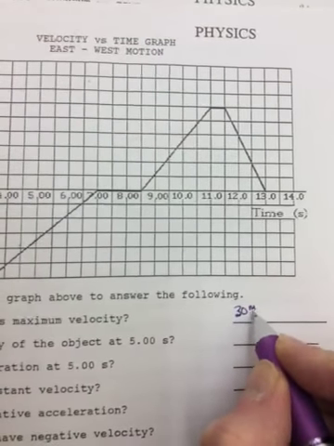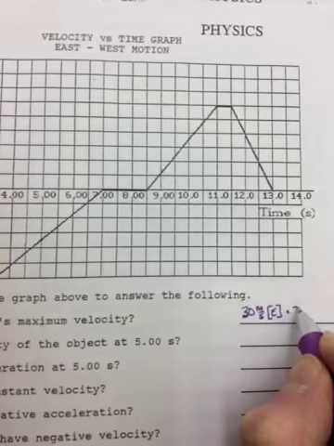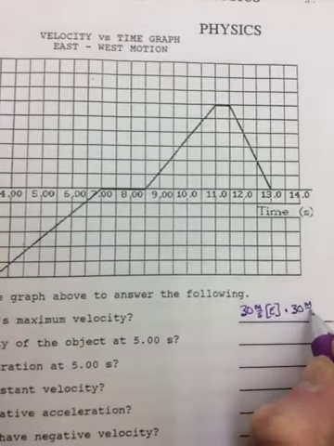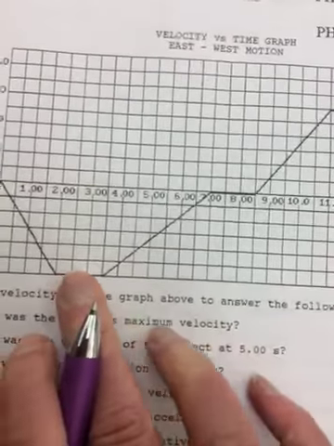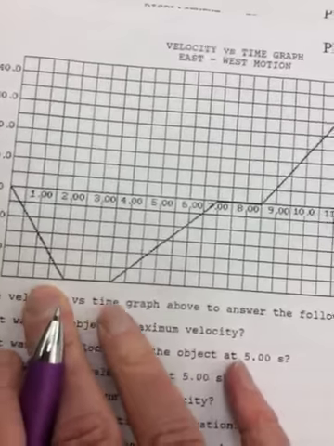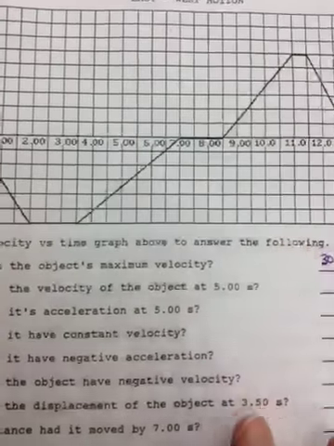So you would write 30 meters per second east and 30 meters per second west. If west was actually negative 35, then you would only write one of them, because 35 meters per second west would be bigger than 30 meters per second east.